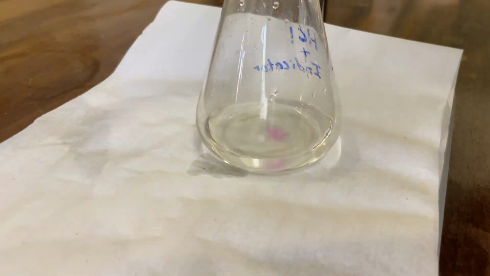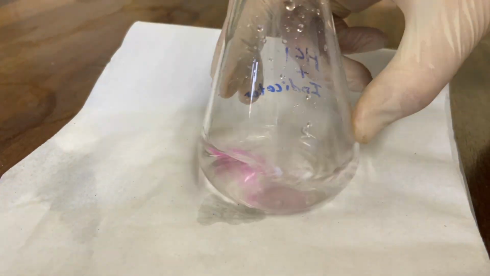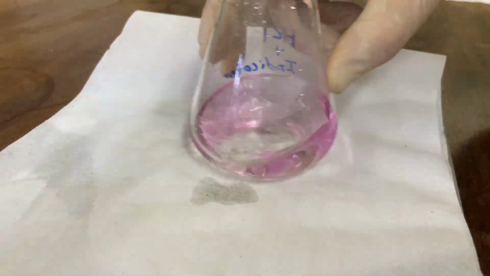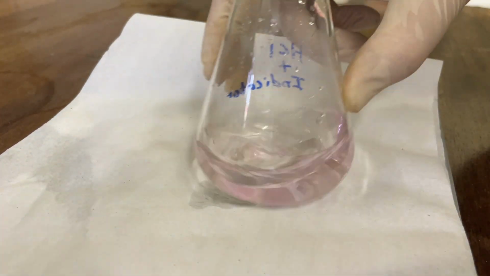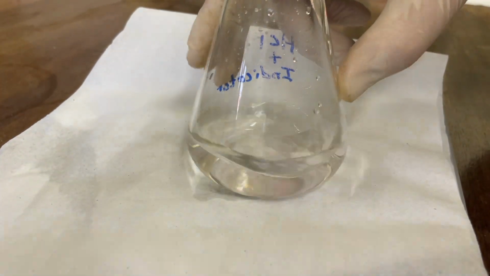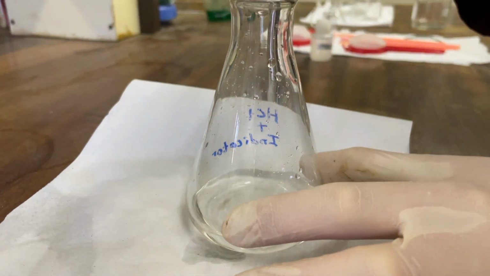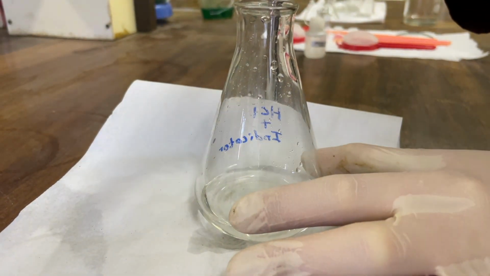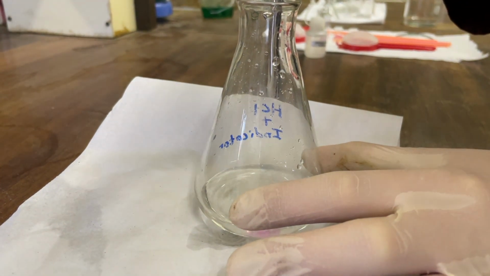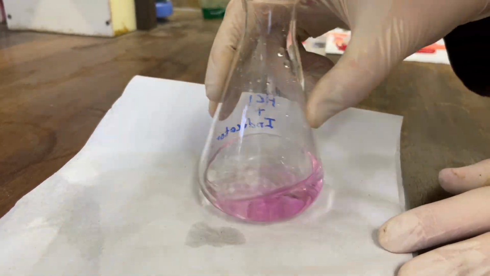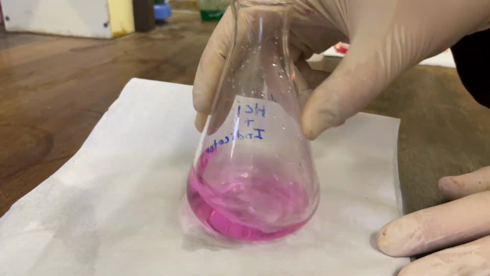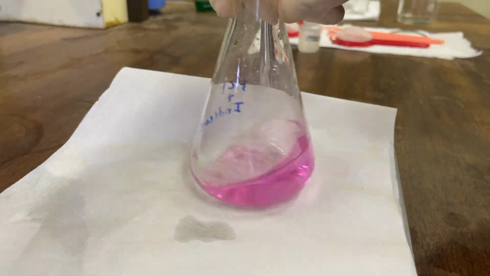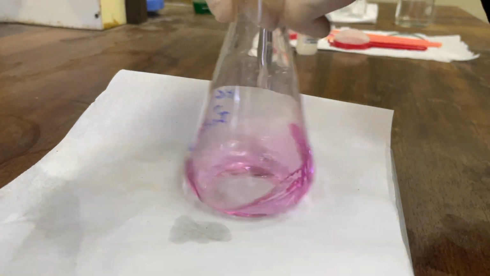And as we start adding more and more base, the pink tinge struggles to go away. But as we stir, it goes away eventually. But the slight pink color remains until we reach the equivalence point. And at the equivalence point, we're going to remain with a slightly pink colored solution, which you will see just now. And of course, at the equivalence point, the amount of base added equals the amount of acid in the flask originally.